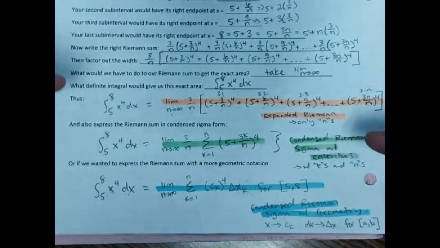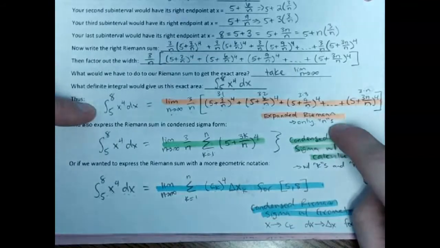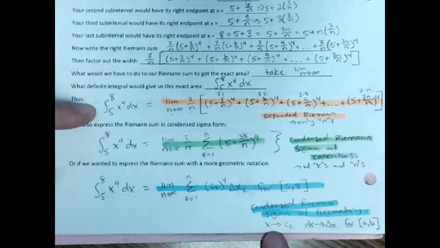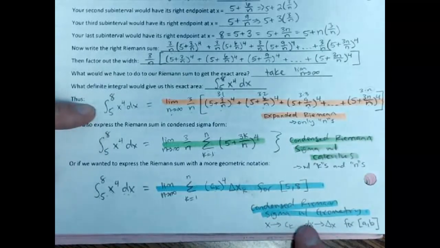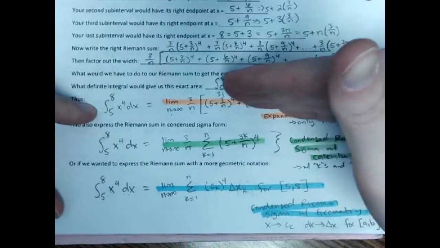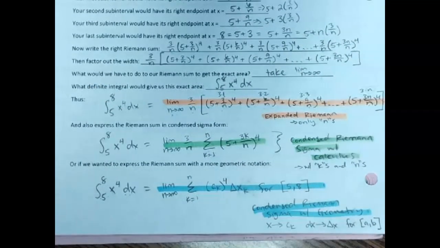Well, expanded Riemann, again, that's Mr. Bell words. That's the one with only n's. The Riemann sigma with calculus, that's the one with k's and n's. And then the condensed Riemann sigma with geometry, that's the one where you change the x to c of k, you change the dx to the delta x, and then you have to declare your interval. You have to say for a to b. We have the three different Riemann sums that all represent the same definite integral.